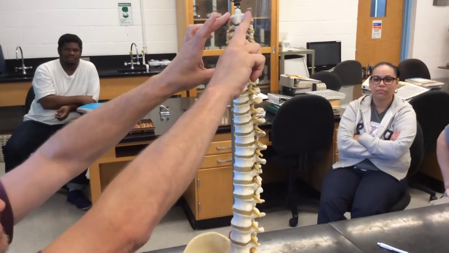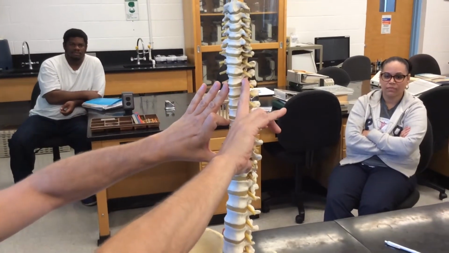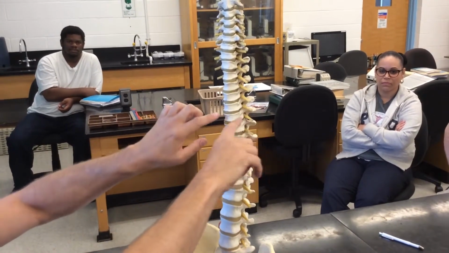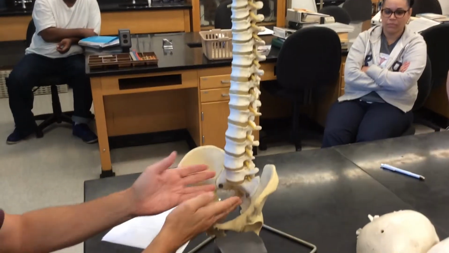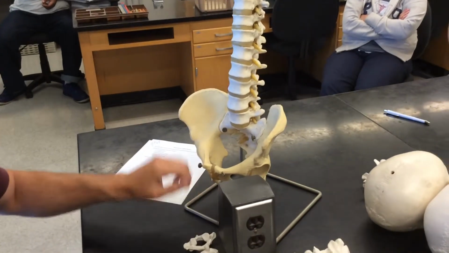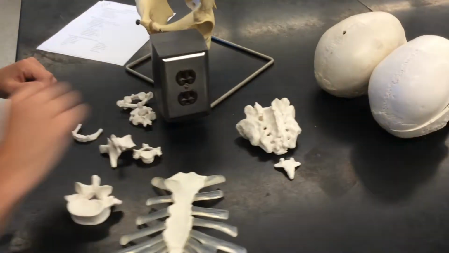So in the vertebral column, I want you to remember that there's 7 cervical, which are the neck vertebrae, 12 thoracic, which are the upper back vertebrae, each one's associated with a pair of ribs, and 5 lumbar, which are the low back vertebrae. We end up with 1 sacrum and a coccyx. The sacrum is made of 5 fused, coccyx between 3 and 5 fused, here and here.